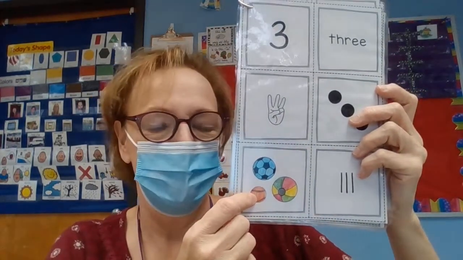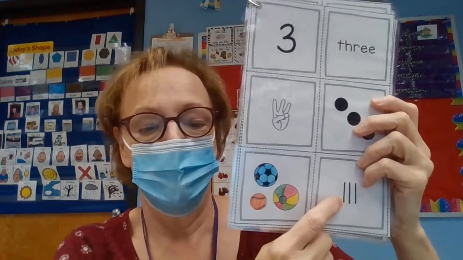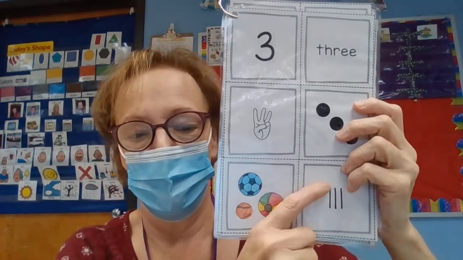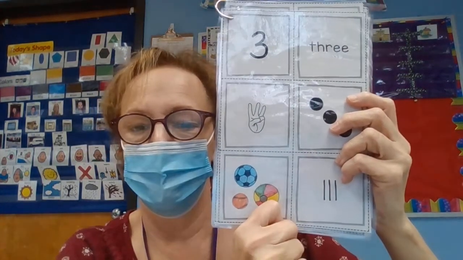Balls. Everybody loves to play with the balls here in class. 1, 2, 3. Or in the gym with Miss Paula. And now we have our tally of 3. 1 line, 2 line, 3 line.